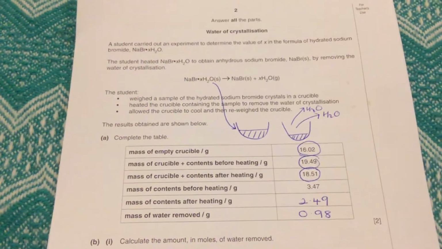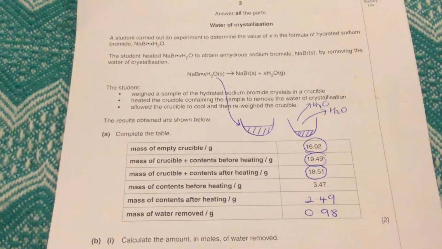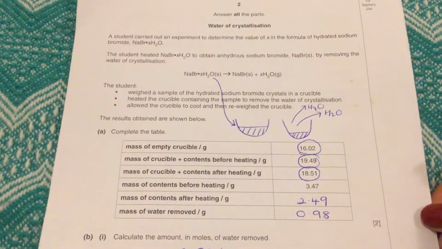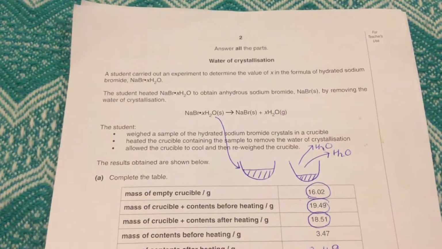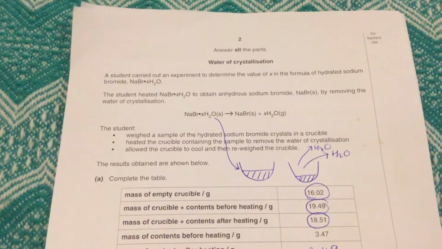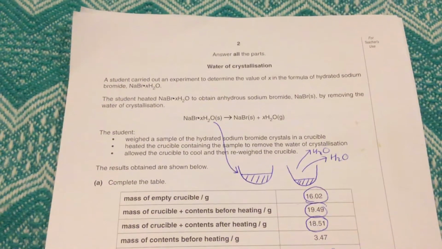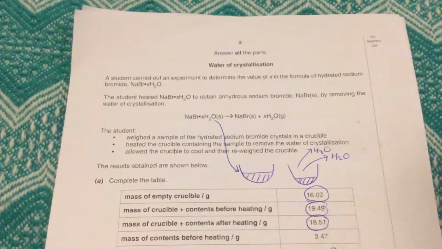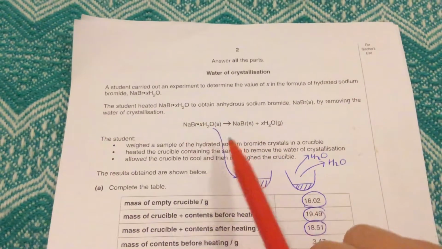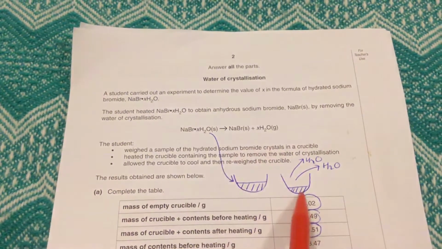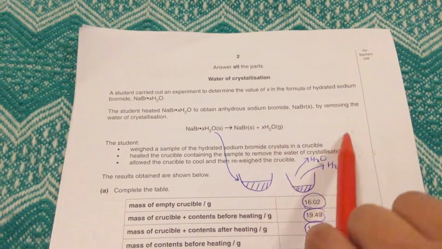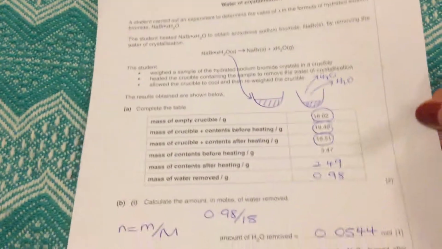So this is an evaluative task on water crystallisation from OCR 2011. We've got a student carrying out an investigation where they're trying to find out the number of moles of water associated with sodium bromide when it is hydrated. So here we've got the hydrated sodium bromide. We're then heating it up to evaporate off the water, and we're left with the sodium bromide in the crucible, and the water's gone out into the atmosphere.